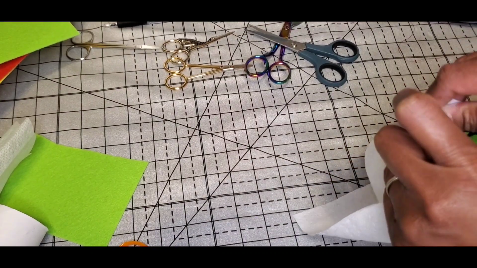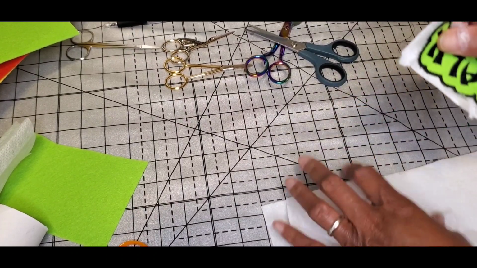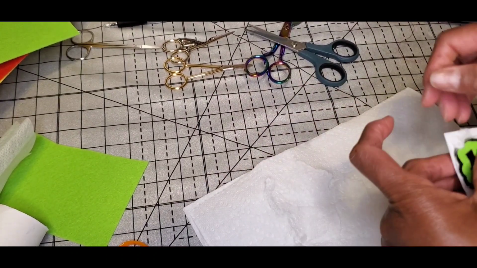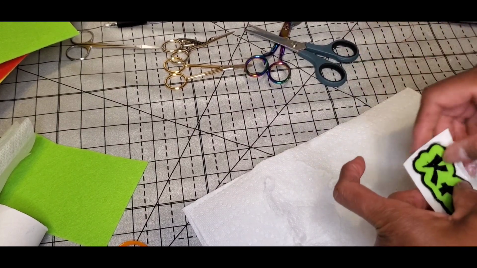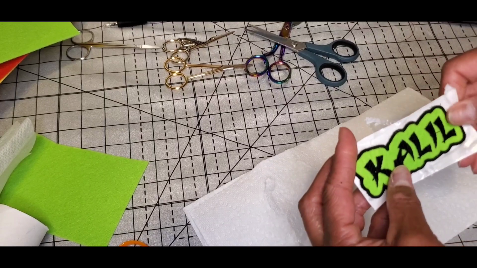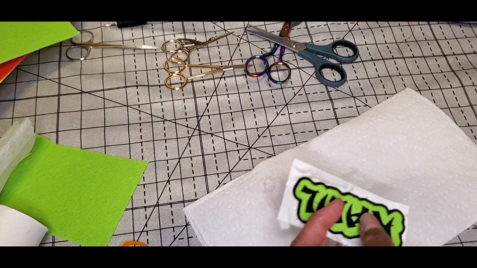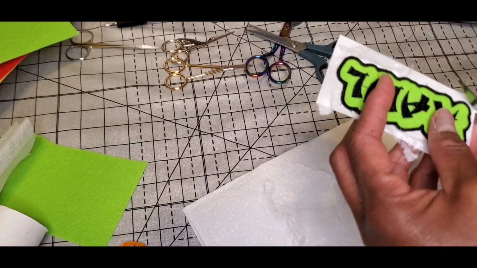And peel it. I should have just let it sit, but I'd rather have it on the paper towel than on my table. So this extra stuff around here, just trim around that because you don't need it. So just go through, trim around it.